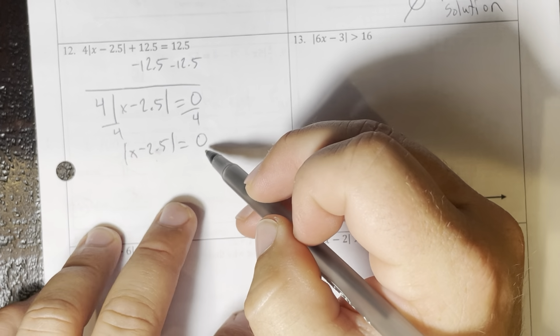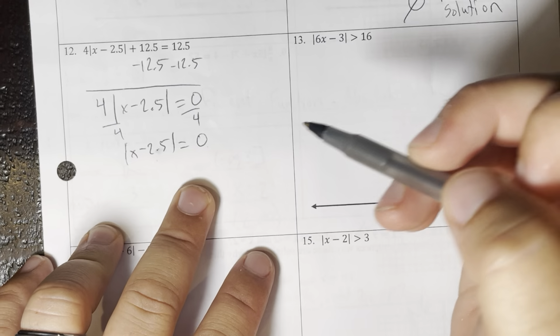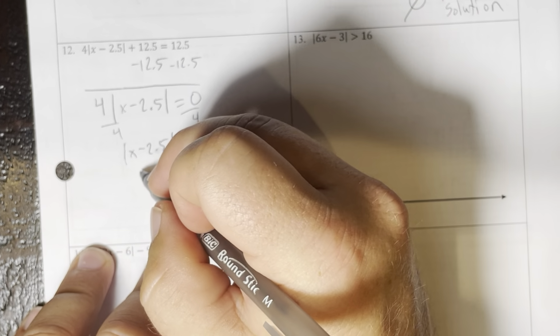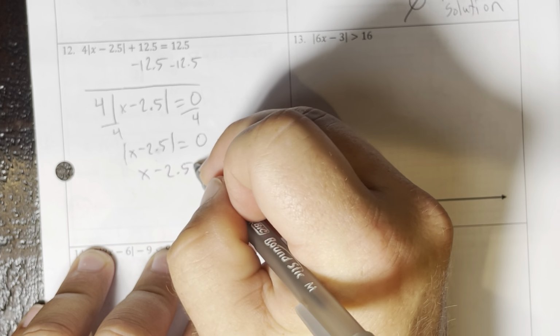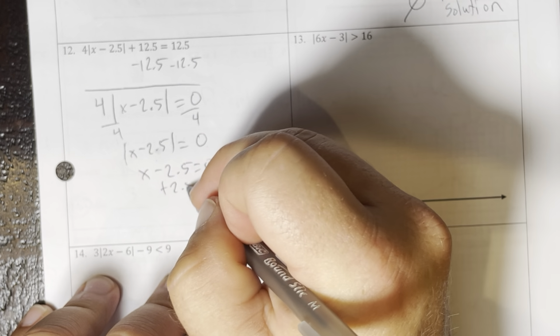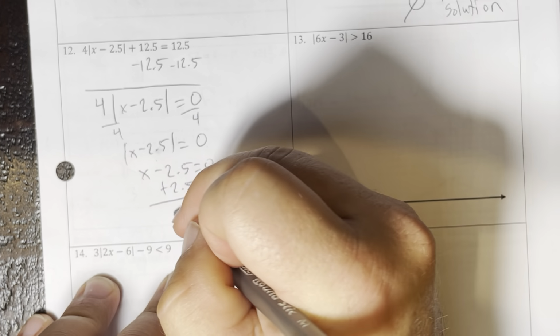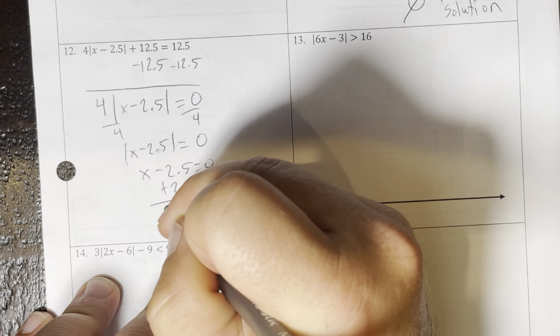It's time to split it, but 0 can't be a positive or negative. It's just a 0. And so we're just going to set x minus 2.5 is equal to 0, and we'll add the 2.5 over. And this one's only going to have one answer of 2.5.